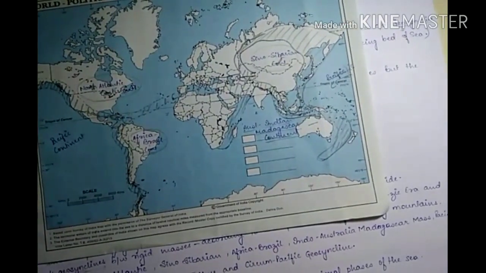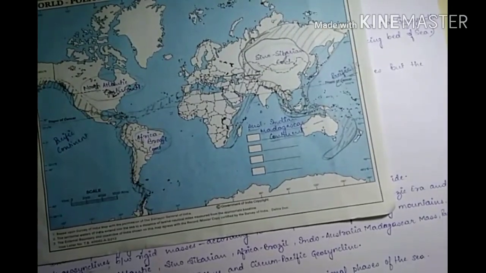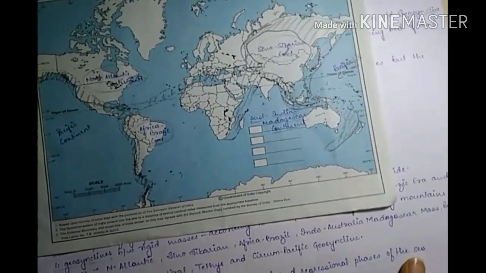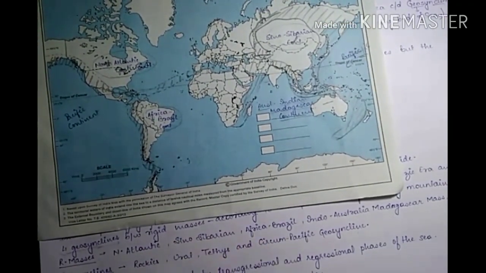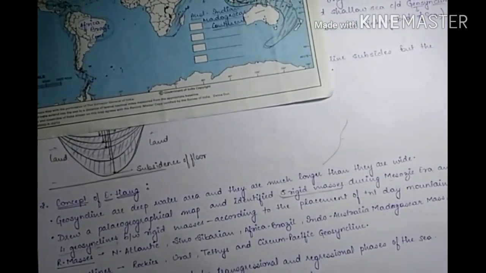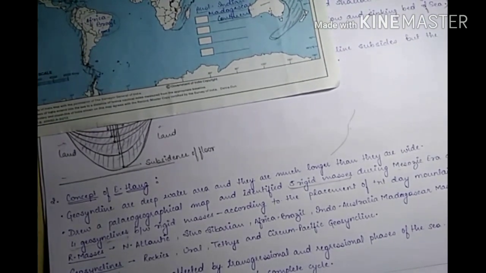He said that these littoral margins, they were affected by transgressional and regressional phases of the sea. And it is not necessary that all these geosynclines pass through a complete cycle. What was the complete cycle? That is the cycle of sedimentation, subsidence, and consequent orogenesis. So this was the concept given by EHOG.